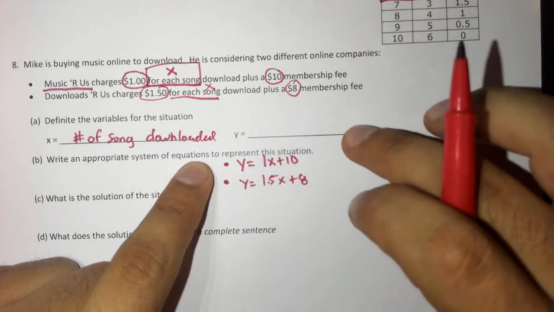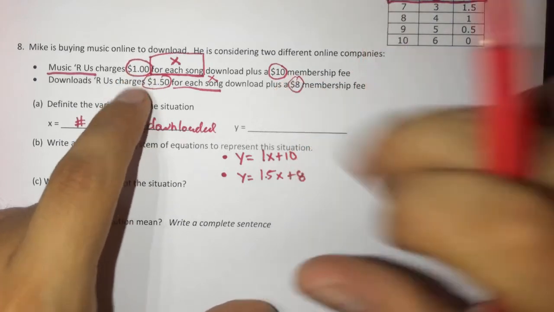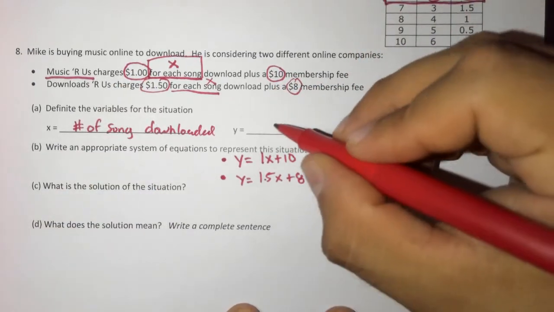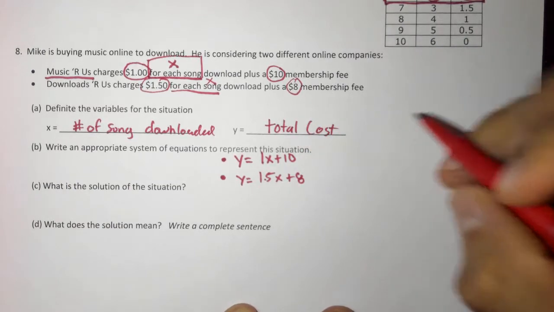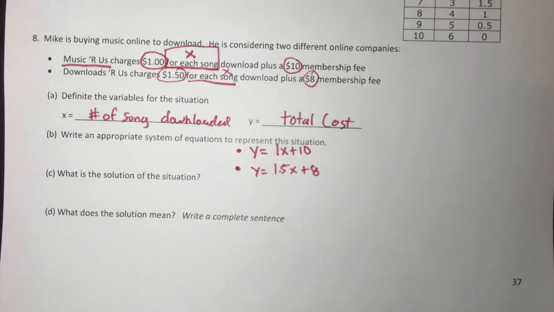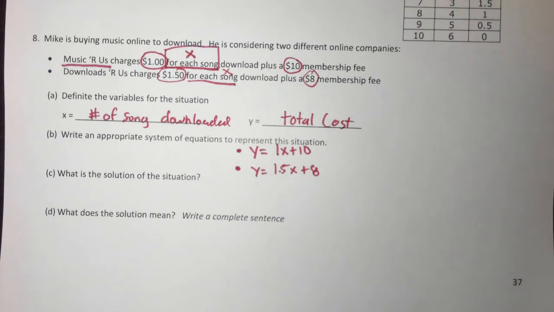Now with y, sometimes you have to think about it. In this case, we're talking about money. Usually when you're talking about money, your y is going to represent your total cost. Again, not always, but I would say maybe 90-something percent, 95% of the time, it's going to be total cost. Again, because the membership fee plus the songs that I download, depending on how many songs, gives me my y value of how much money I would spend.